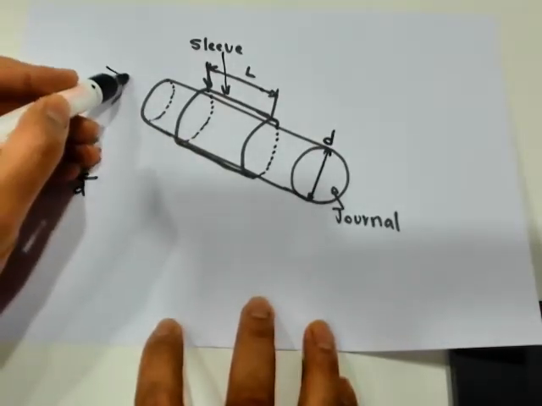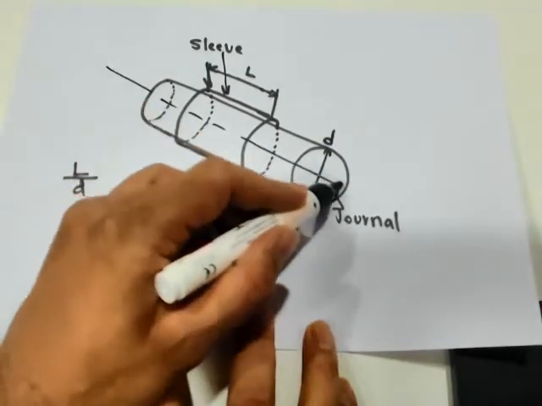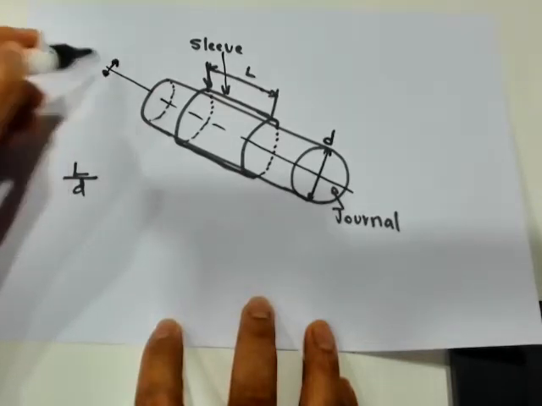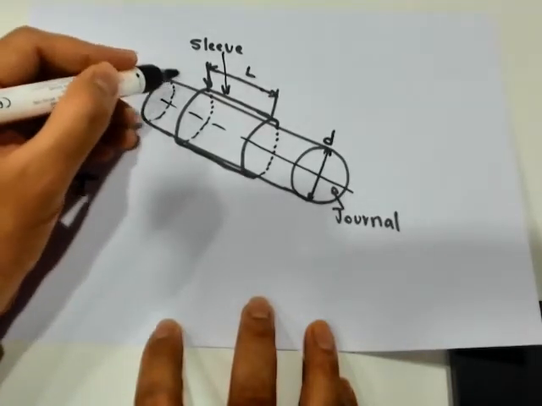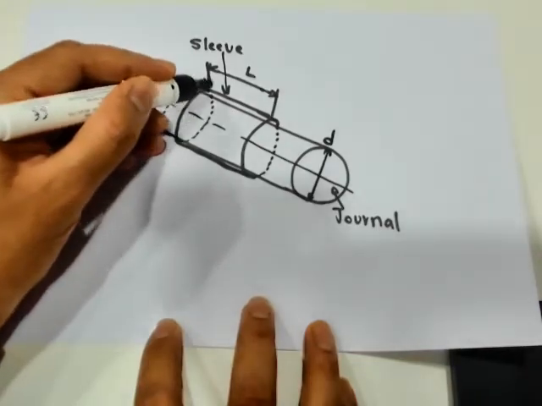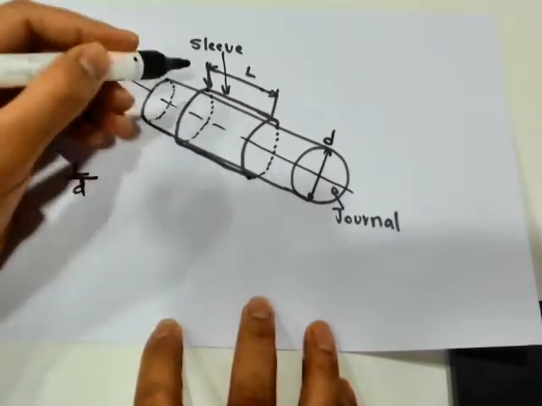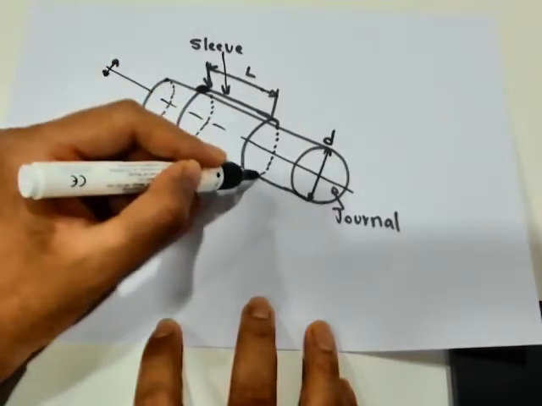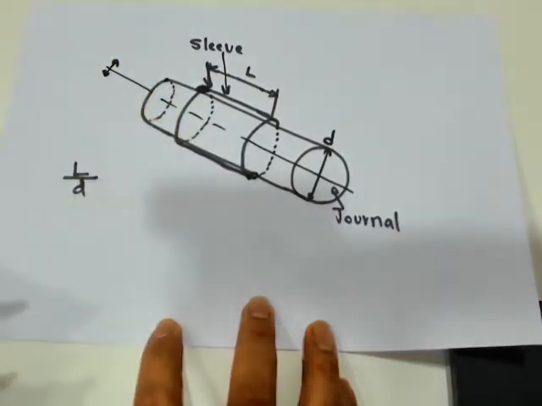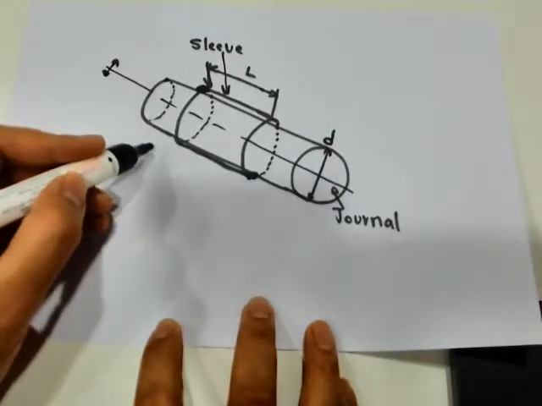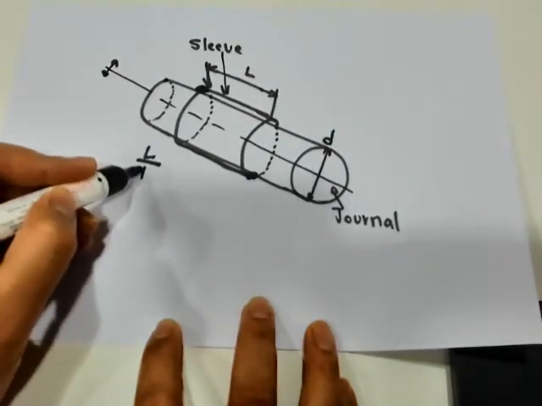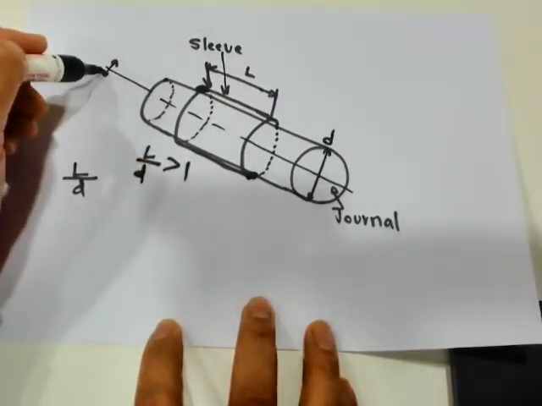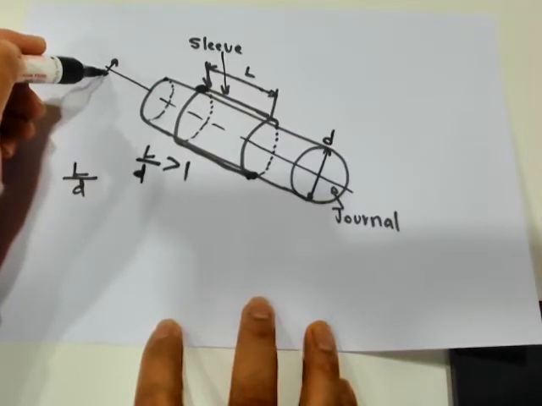What happens in the misaligned condition if we consider this axis of the journal, and if there is a slight misalignment about this axis, this journal tends to very easily rub against the sleeve at the edges. So the area where the contact and the friction may happen is at these edges. So when we have a very large L by D ratio, which is probably greater than 1, we find that the bearing becomes very sensitive to misalignments.